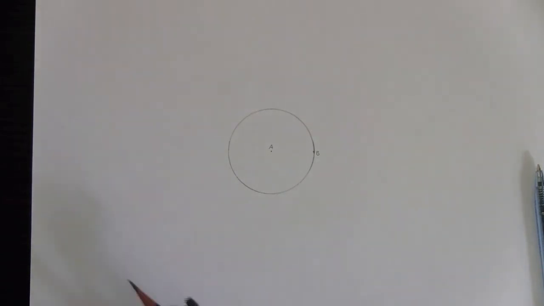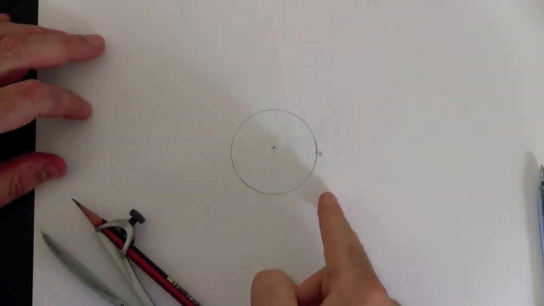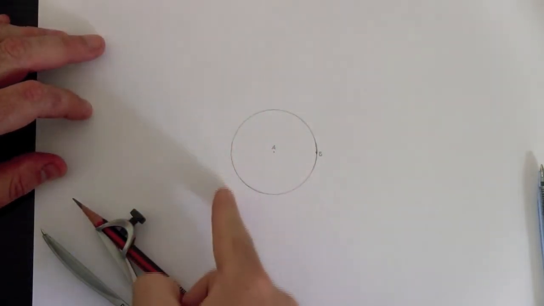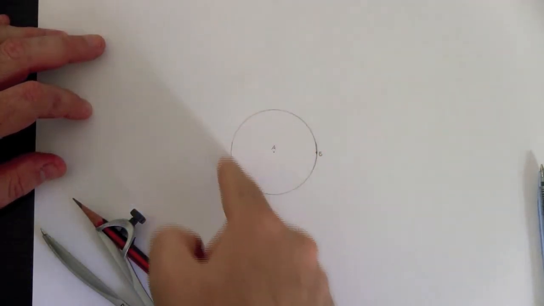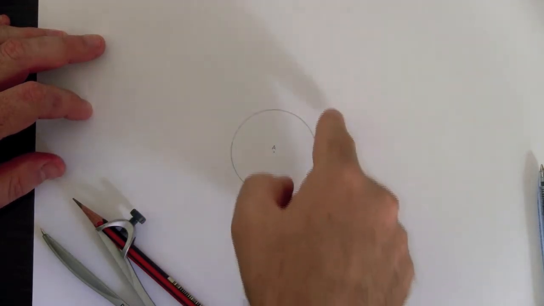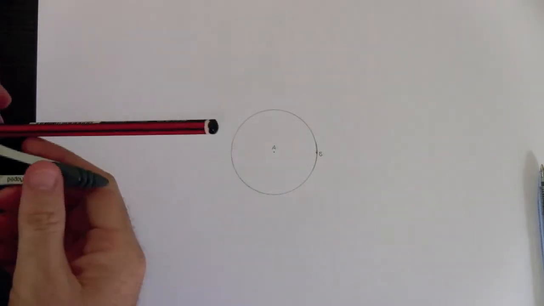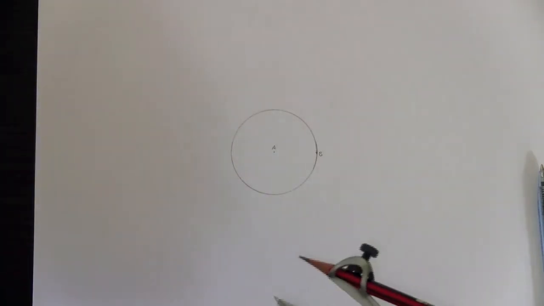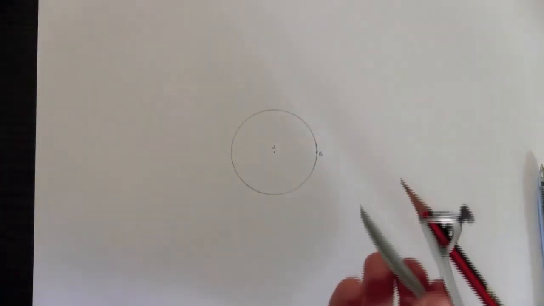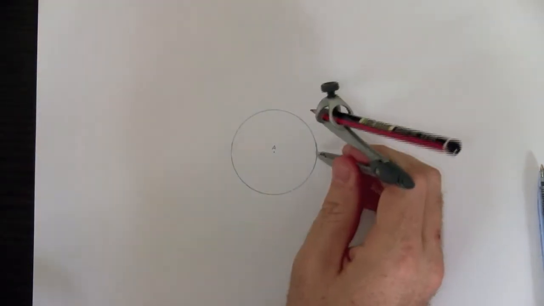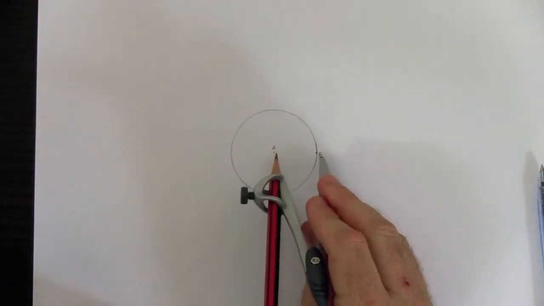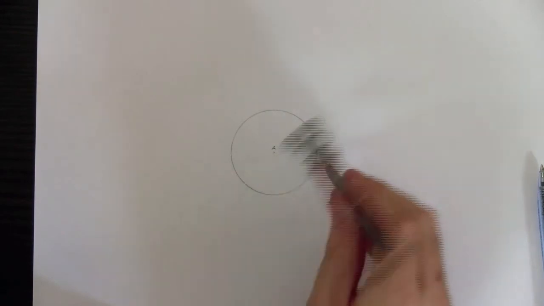Finally, what if you want the square to actually be outside the circle? What if you want a big square with the circle just touching the edges of the square? Well, this is how you do that. Again, you start with almost the same construction that we did for the other two squares. I make sure the compass is set to the radius of the circle that we've got here.